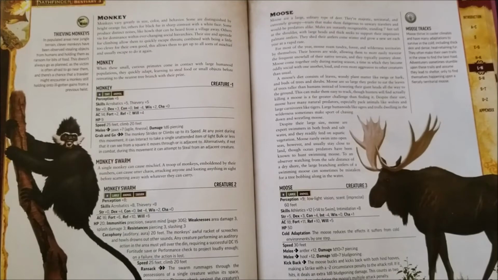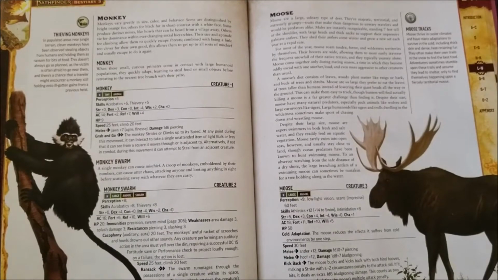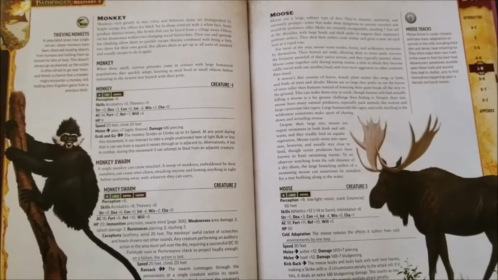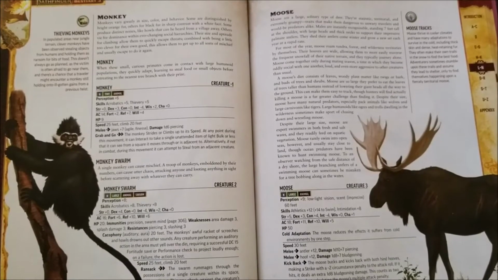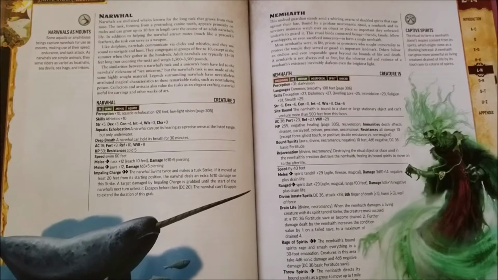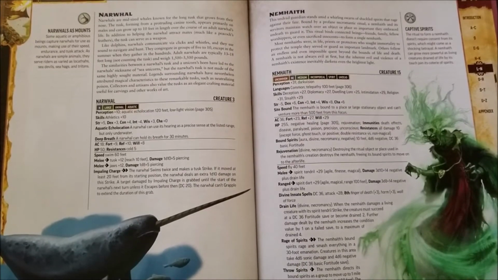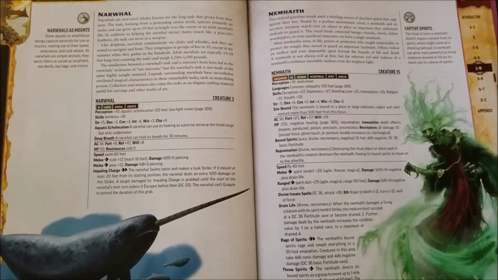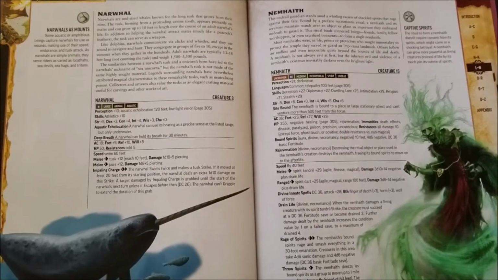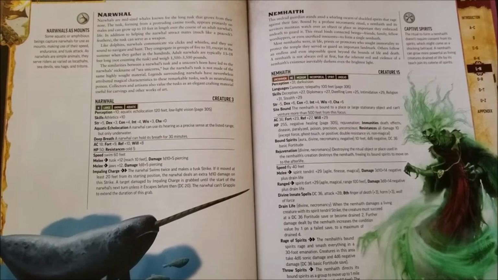Here we go to some more classic type creatures, monkeys and moose. Of course, doesn't matter whether you have one or several. I believe the term is still moose. Another pretty cool creature that also exists in real life. Here we have the narwhal, which is kind of like the narwhal. That might be the same thing. Let me know in the comment section if it is, or if I misunderstand that.